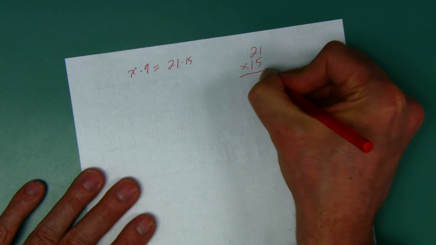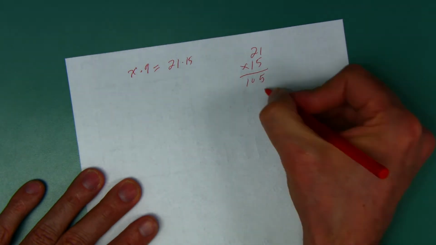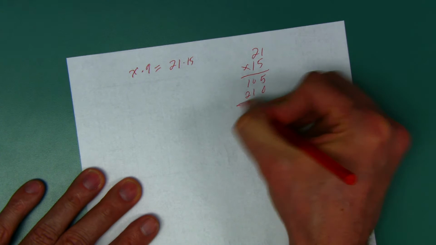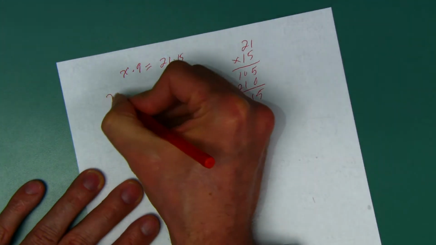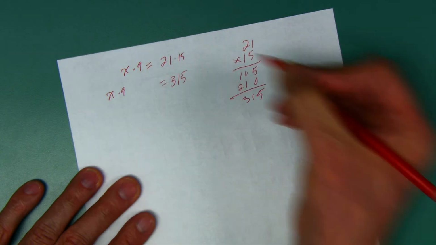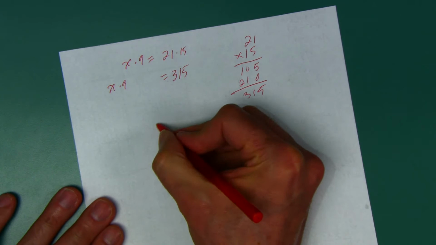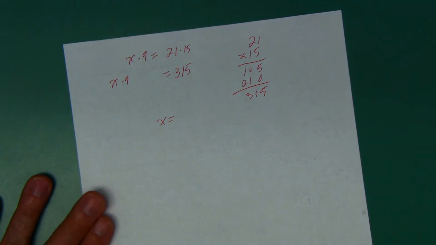5 ones, 5 20s. 5 times 21 is 105. Put a placeholder. 1 times 21 is 21. 315. So now I have x times 9 equals 315. Remember, my goal is to find out what x is, to isolate x. I get x equals something.